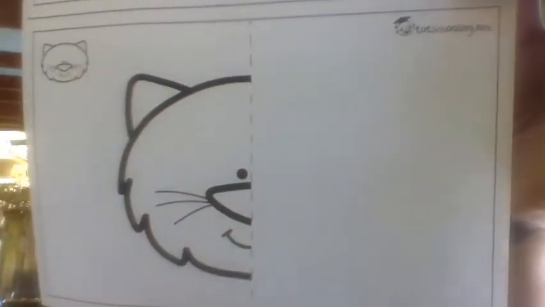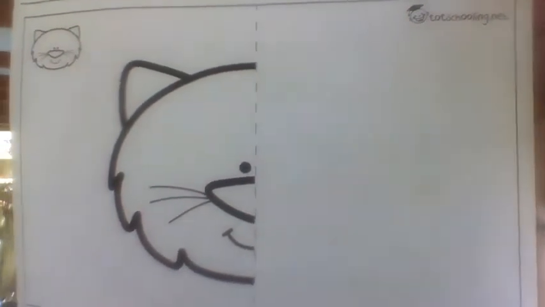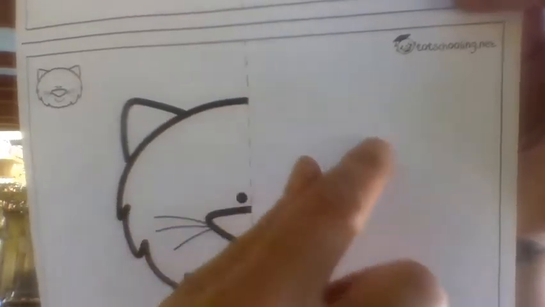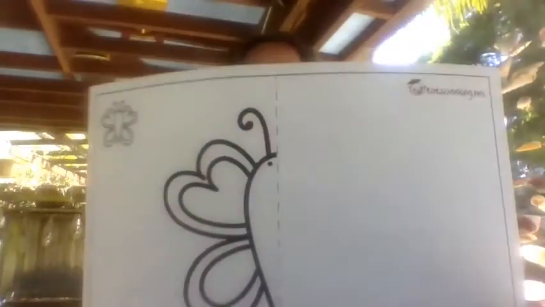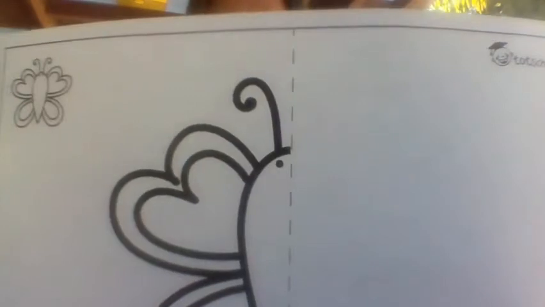Basically, this cat's head was split right down the middle. And to practice symmetry, the artist would just try to copy the symmetrical image on the other side. And there's a cute little butterfly too, as well. So those are some examples of symmetry from this week's homework.